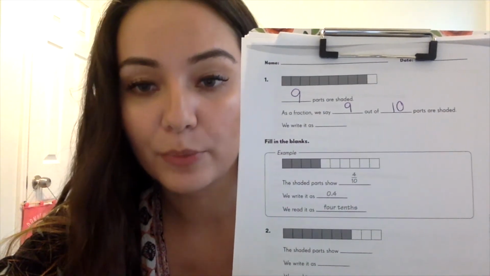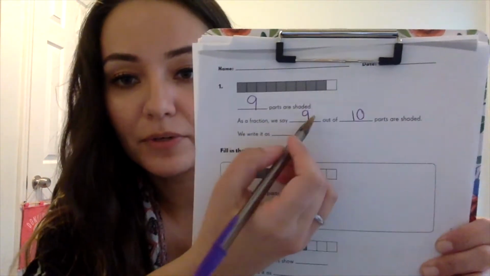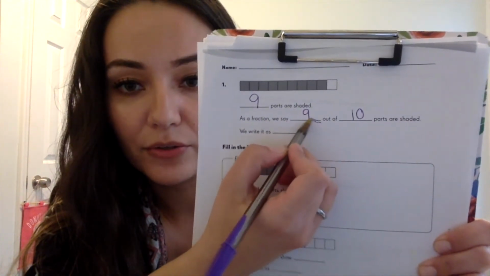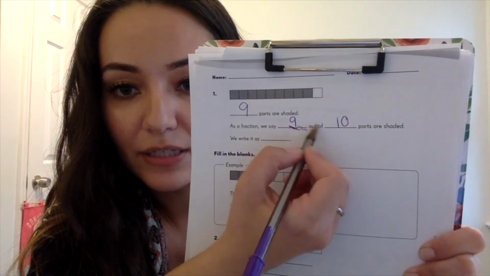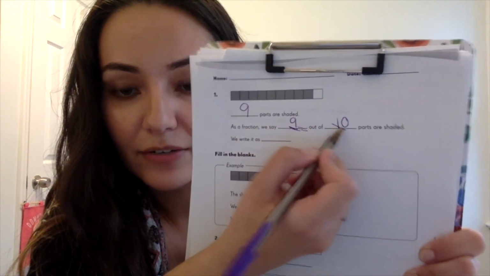And then we would write it how? How would we write it? We would write it as a fraction. And I know you can do this. So this number here would be the numerator. Oh, geez. This number here would be the numerator. And this number here would be the denominator. Okay? I'm going to leave it blank because I know you guys can figure it out.